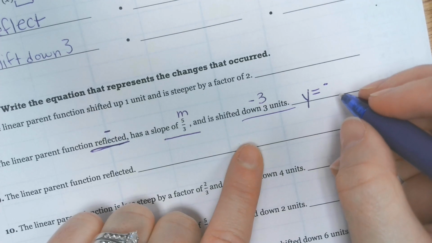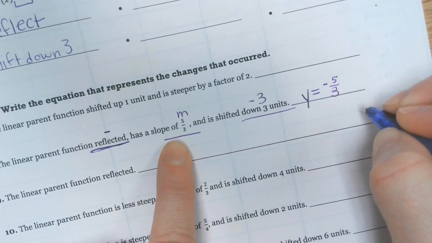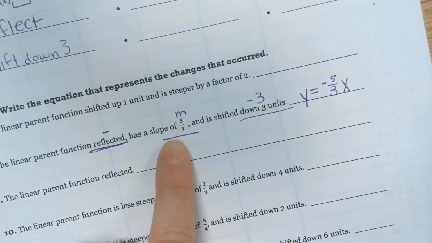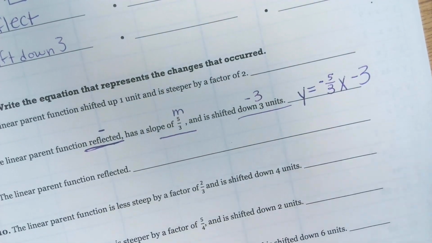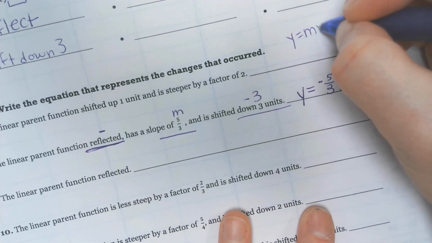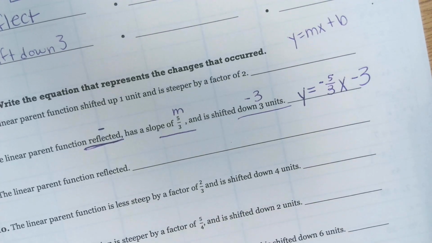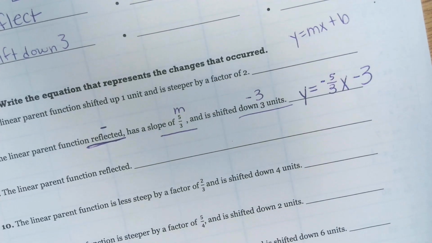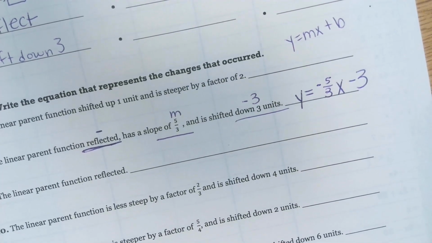So it'll be negative, slope is 5 over 3, x, and then down 3, so minus 3. I'll have you write it in the y equals mx plus b form. Okay, so you'll complete those problems.